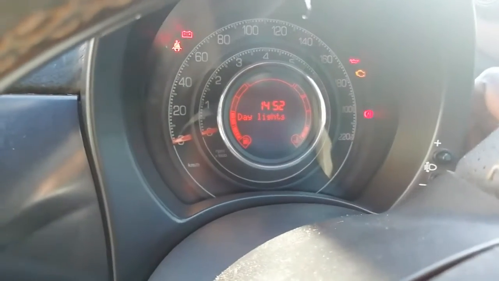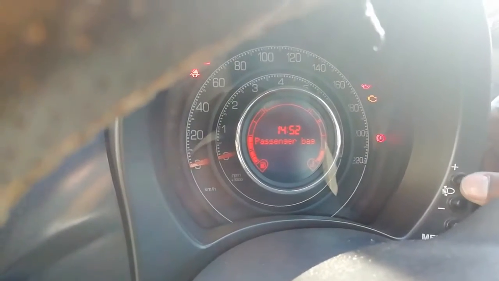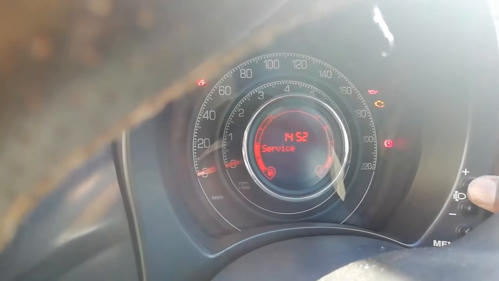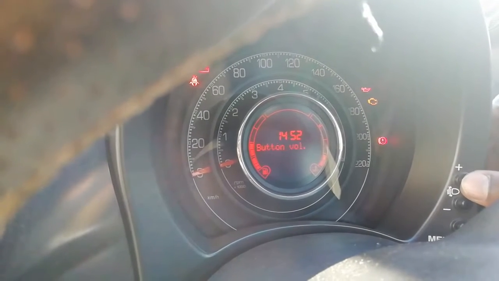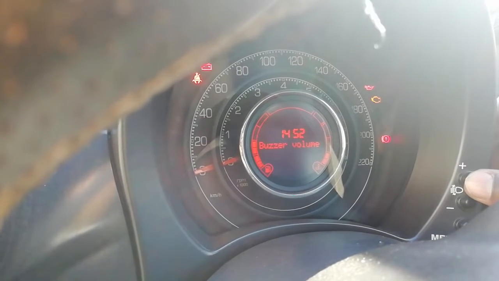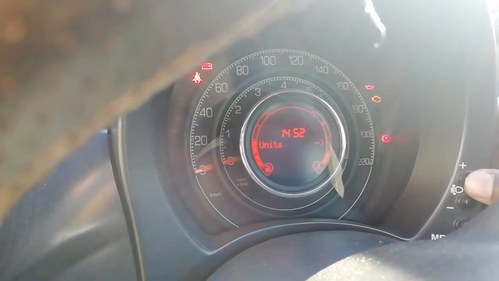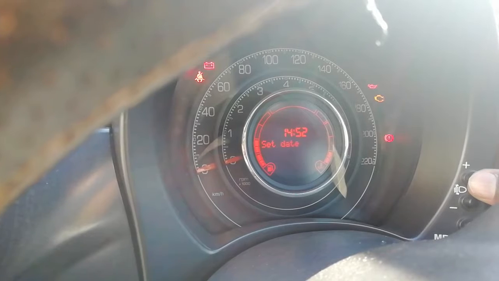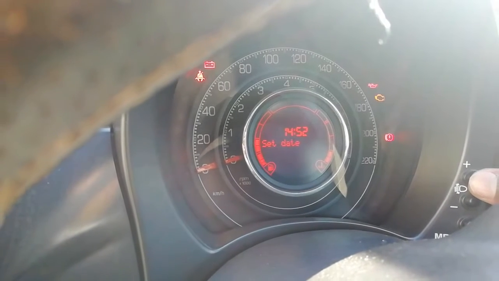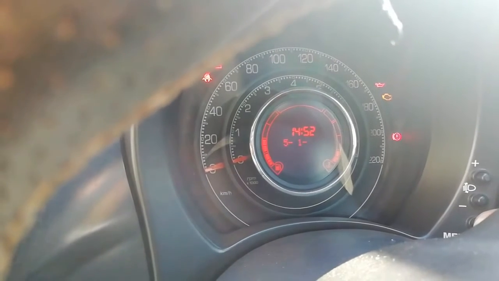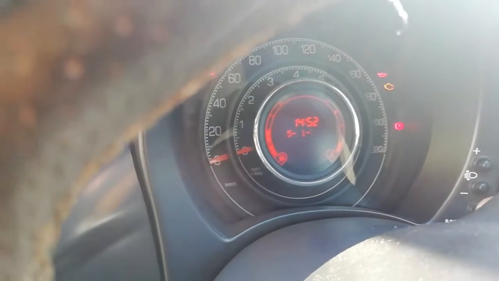But I'm going to go back to the menu. I want to see. Okay, passenger bag, service, button volume, buzzer volume, language, units, auto close, radio, set date. You see, then you go to set date, you press menu. When you press menu, it gives you the date. So you have to know what the date is today.